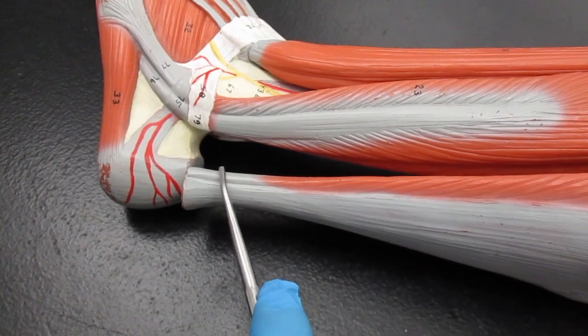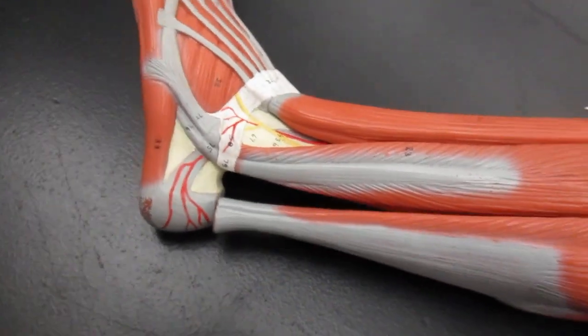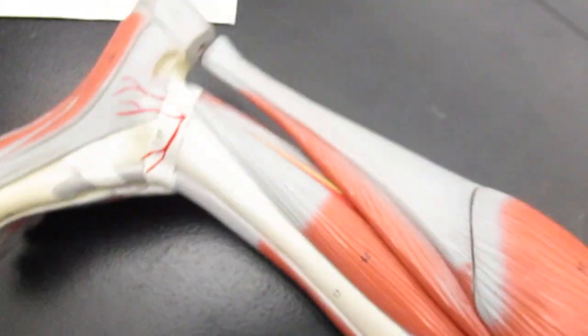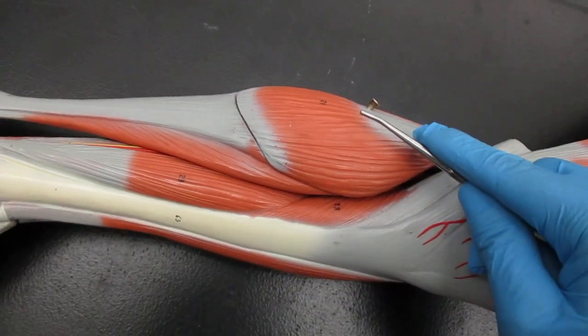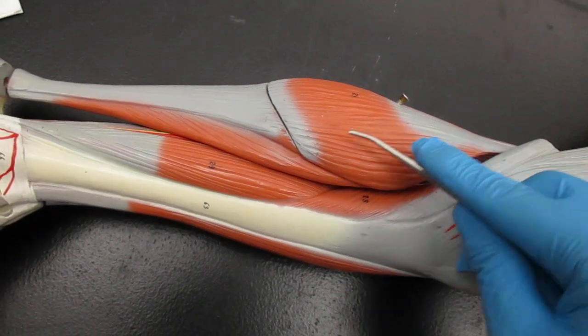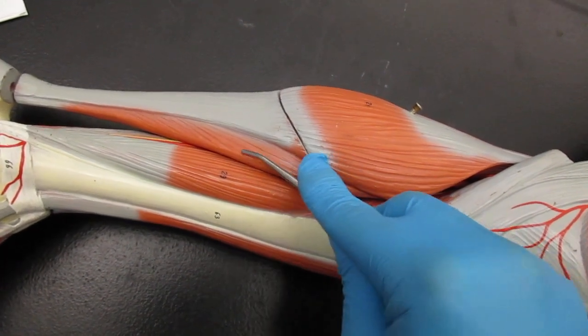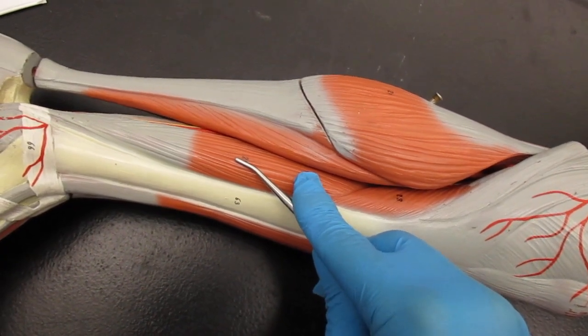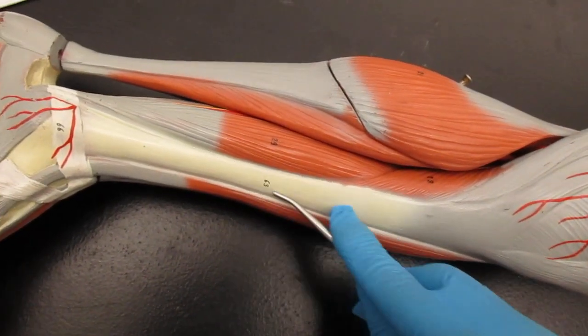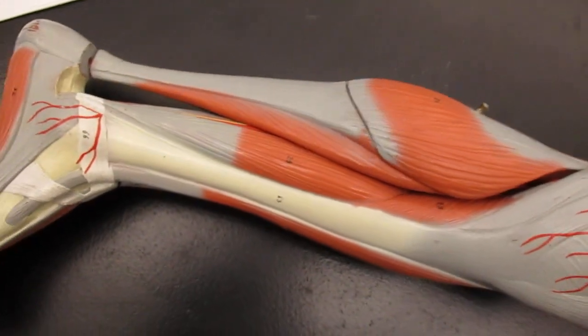And then on the medial side, we see the gastrocnemius, again, soleus, flexor digitorum longus, and we see the tibia bone. And that's got it.